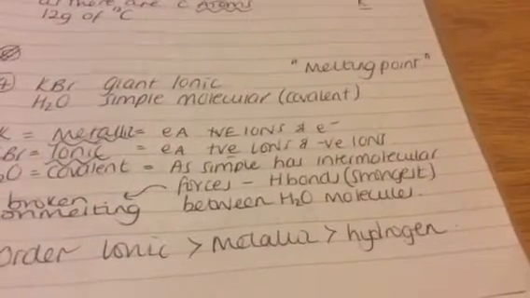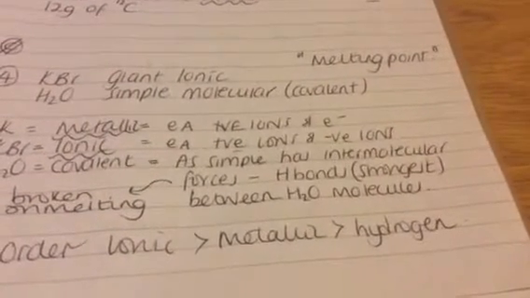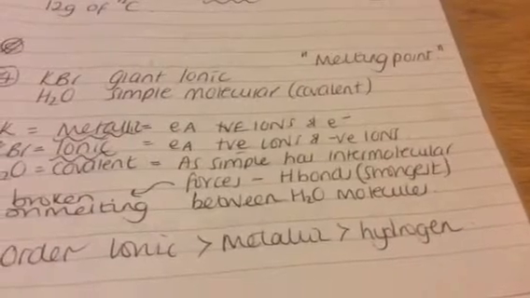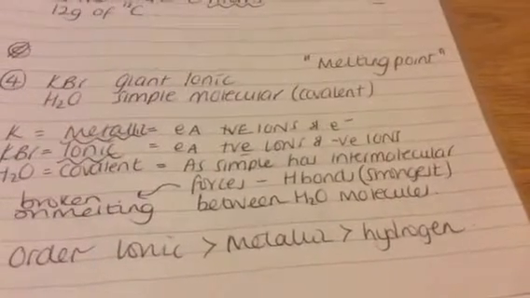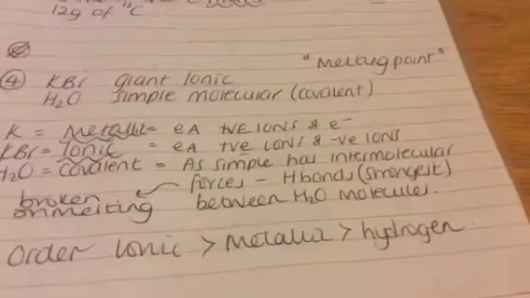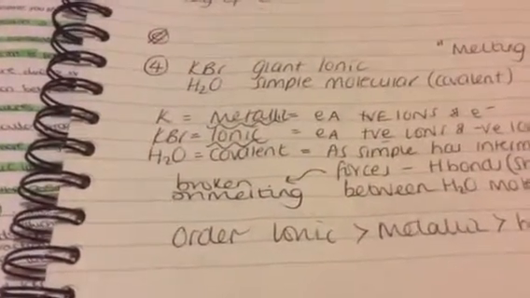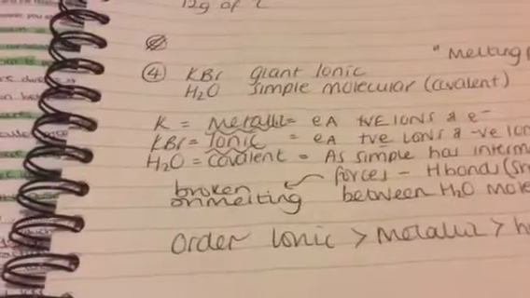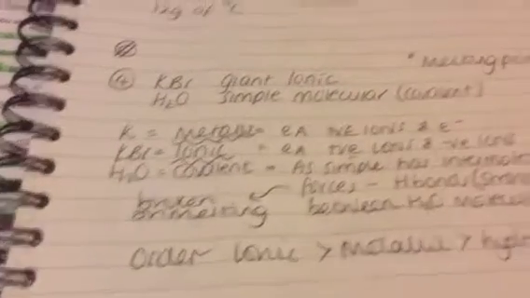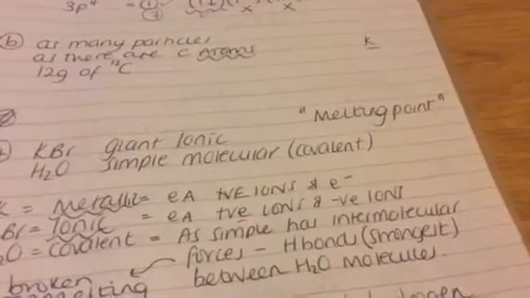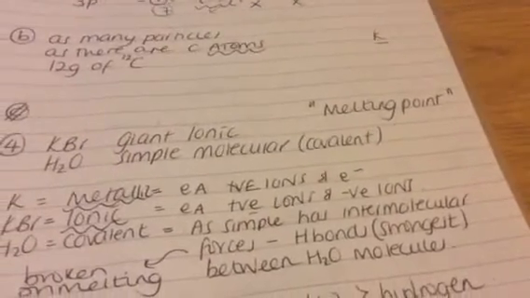Hydrogen bonds are the strongest type of intermolecular force that we study, and we need to indicate that they are between water molecules. If you omit the fact that they are between water molecules, you will lose a mark. These are the things also that are broken on melting, as I stated, not the bonds between the oxygens and the hydrogens. So we just need in this question to remember what melting actually means.